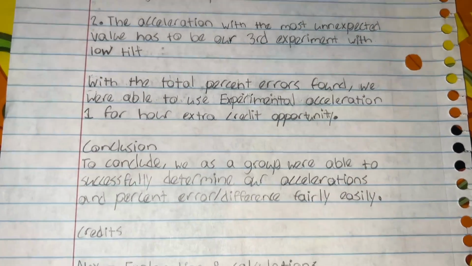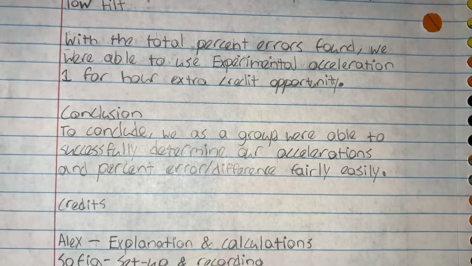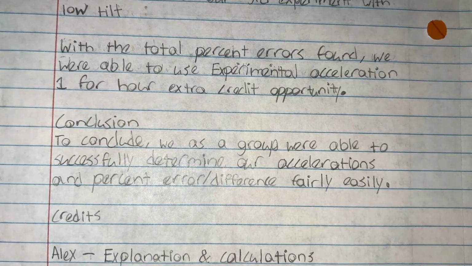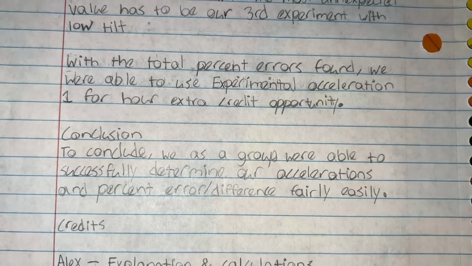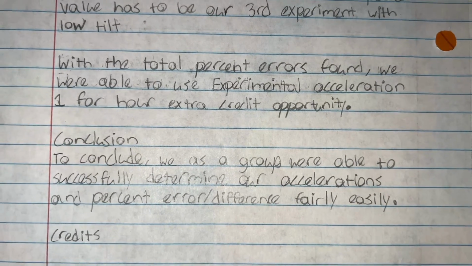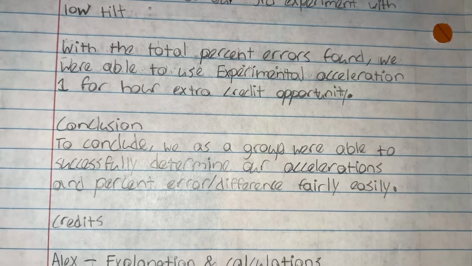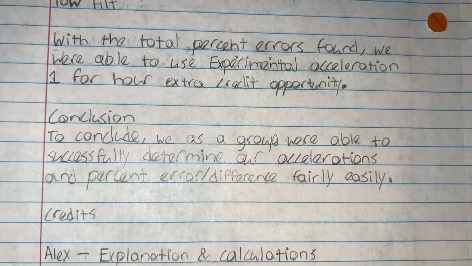And now for our concluding points, it was fairly simple. The experiment wasn't very difficult whatsoever. So to conclude, me and my team, as a group, were able to successfully determine our accelerations and percent error difference fairly easily without multiple trials and whatnot. So yeah, thank you guys so much.